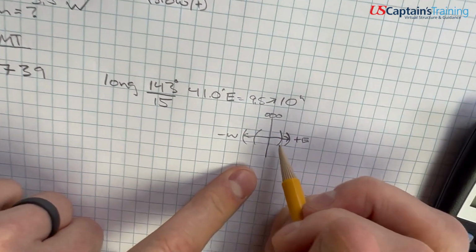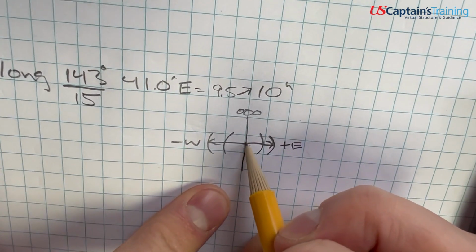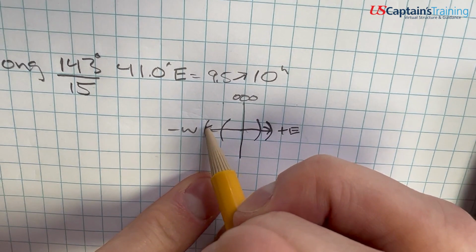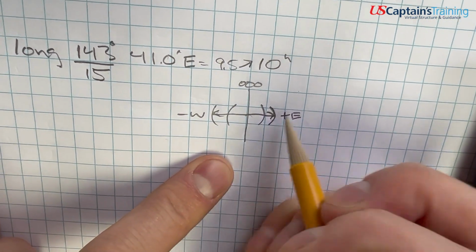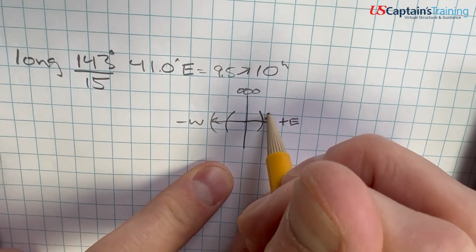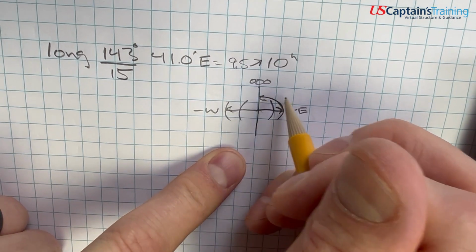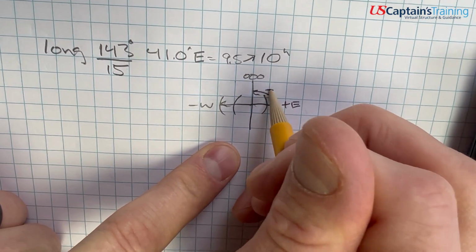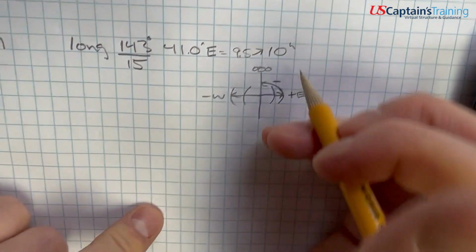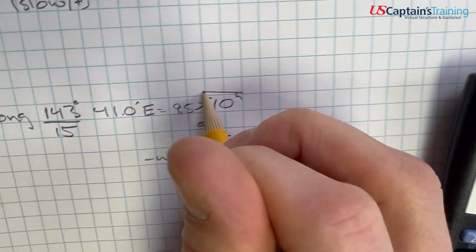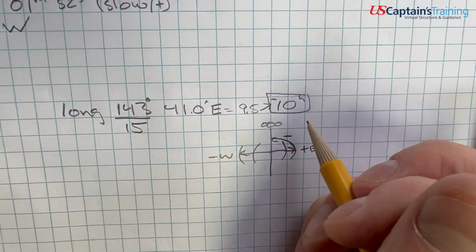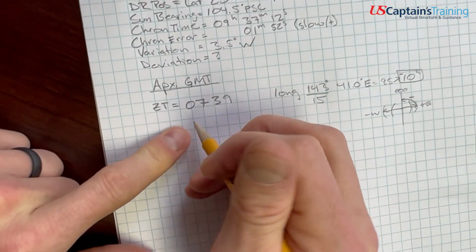So you could think of it like from New York to California, you subtract, and vice versa. If we're in the east and we need to get back, we need to do the opposite. We need to subtract to get back. So we need to subtract 10 hours from our zone time.